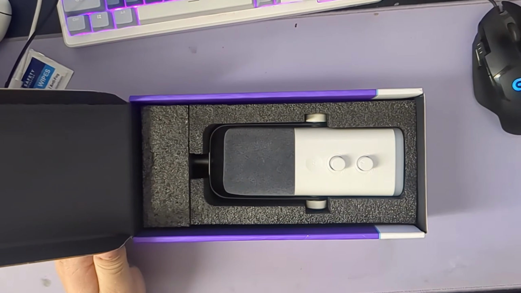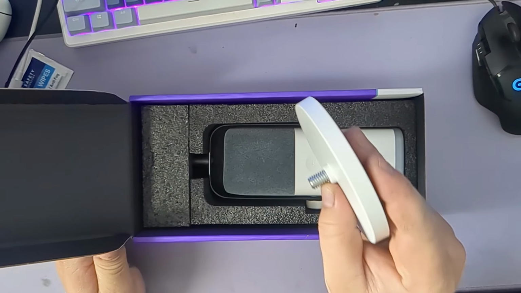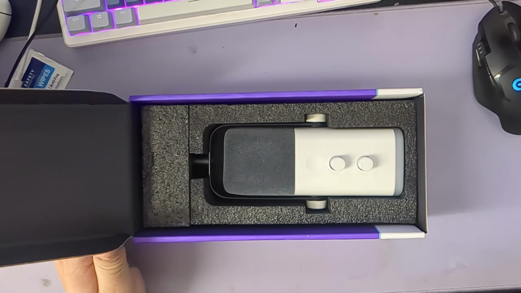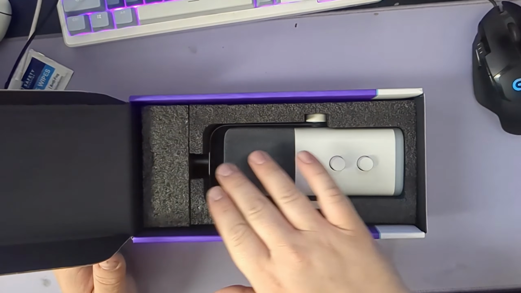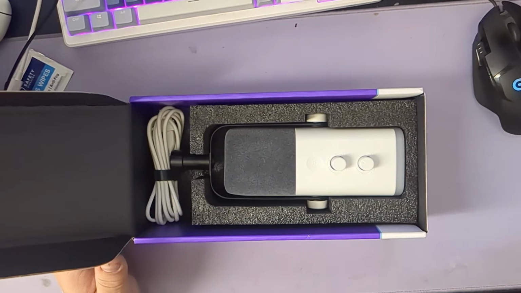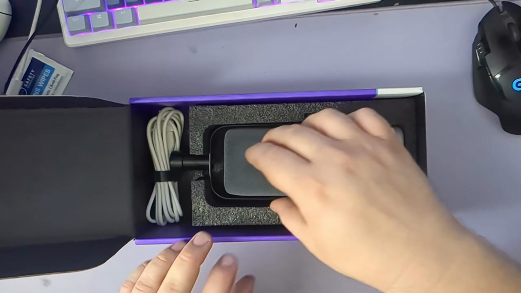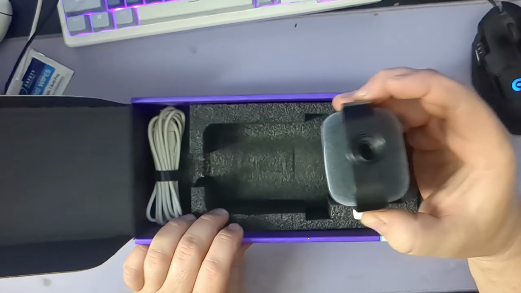What I'm taking out is just the foam inserts and then the stand. This is a 3/8 threaded stand, which works fantastic with this microphone. We'll go ahead and transition so this way you guys can hear the microphone itself working. But there's the 3/8 microphone stand, another foam insert, and then the microphone.